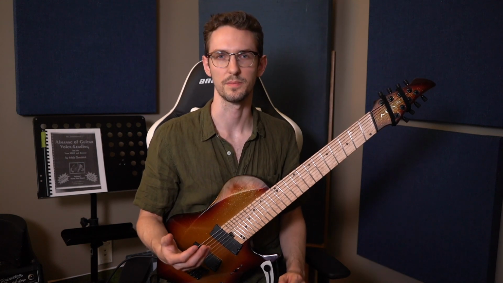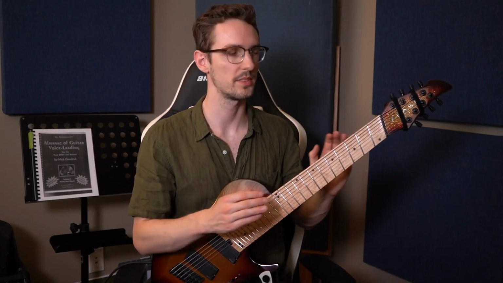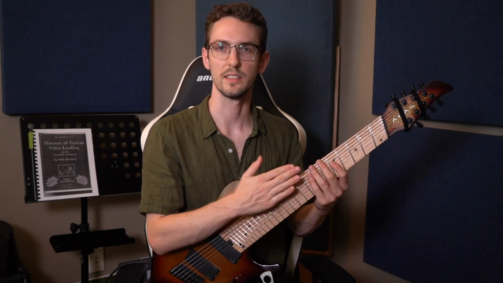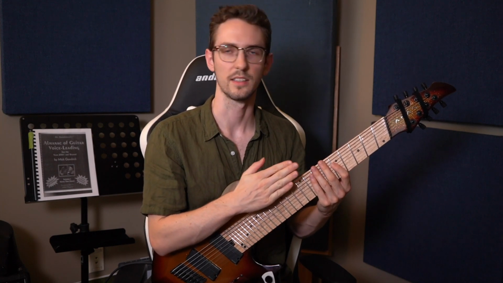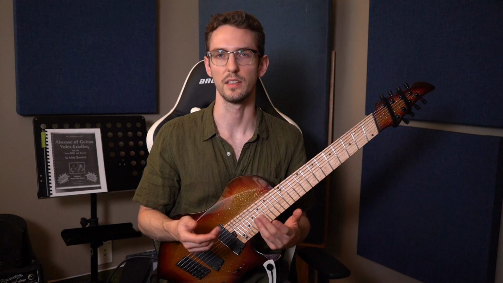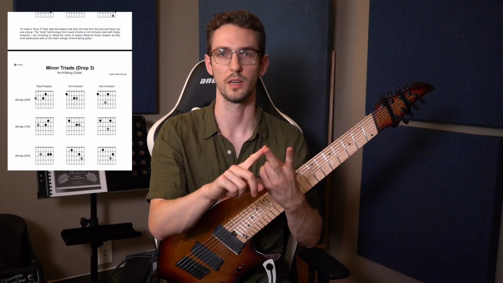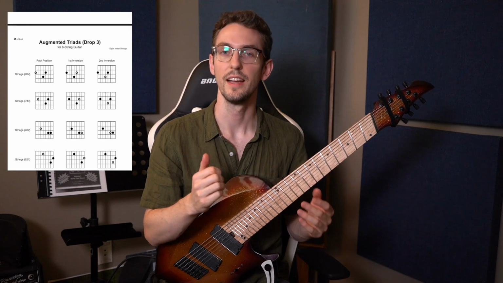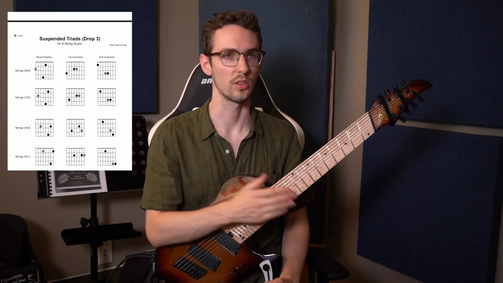than it actually is. The other reason that I really love these triad shapes is that it's finally giving us something that we can do on 8-string guitar that we can't do on 6-string guitar. So we're discovering some characteristic sounds of the 8-string that make this instrument feel unique and kind of special compared to other guitars. So for this video I have made diagrams of all of the major, minor, diminished, augmented, and suspended triads in their drop 3 voicings for the 8-string guitar.